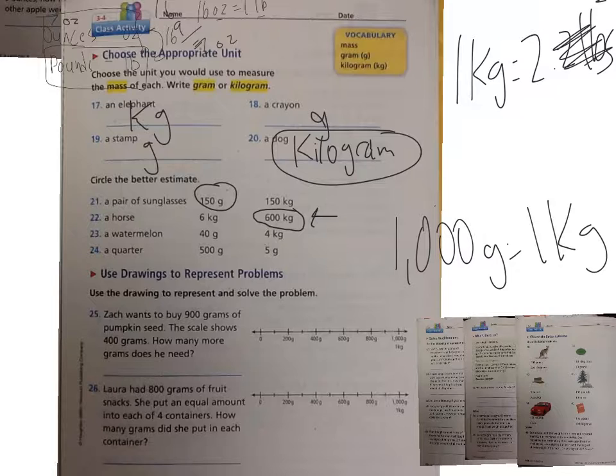A watermelon, 40 grams or 4 kilograms. Well, if you think about kilograms, 4 kilograms would equal about 8 pounds, and that sounds about right. Watermelons can be anywhere between 5 to, maybe we'll find a 15-pound watermelon.